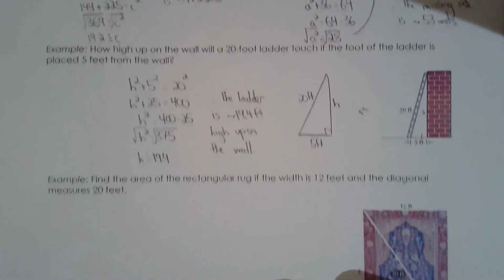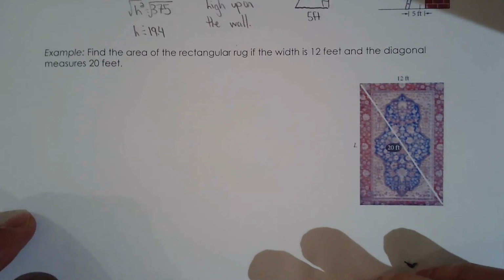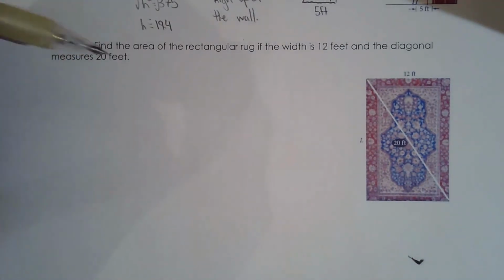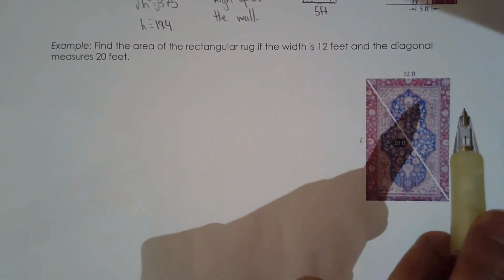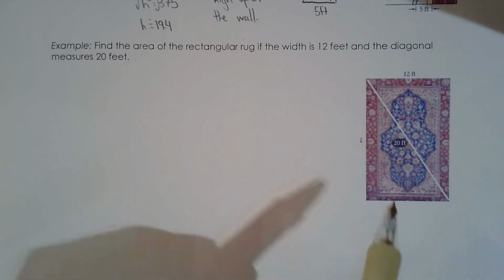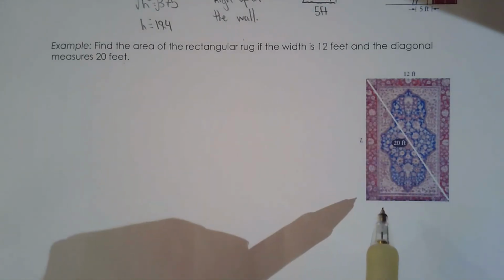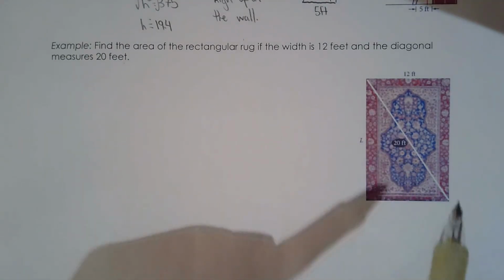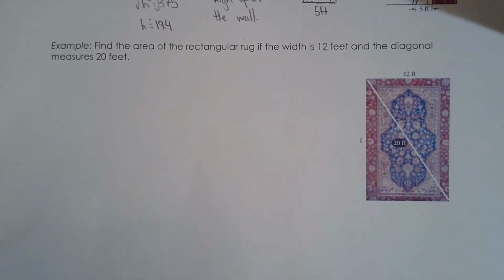All right, let's try one more question. Let's use the Pythagorean theorem. So I have a rug here. Find the area of the rectangular rug if the width is 12 feet and the diagonal measures 20 feet. It would really help if I knew the length of this rectangle, because the area of a rectangle is length times width.